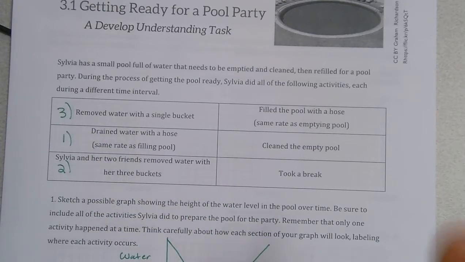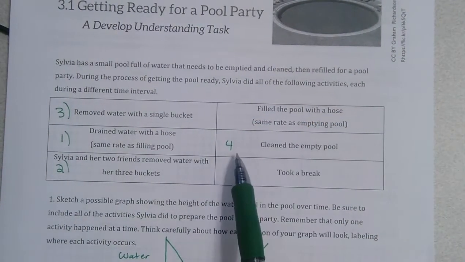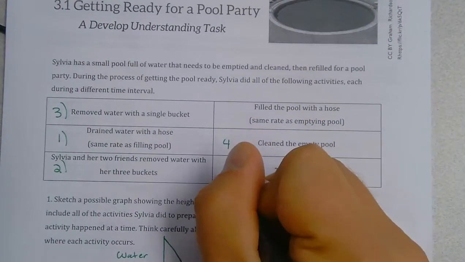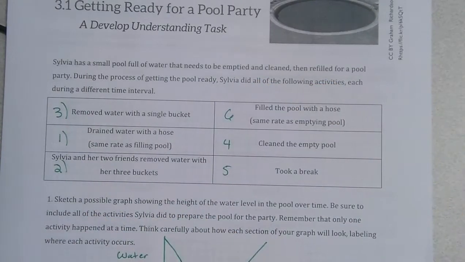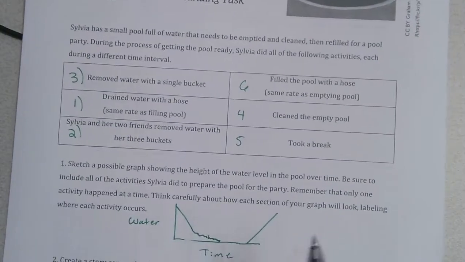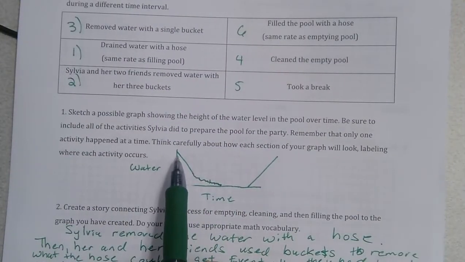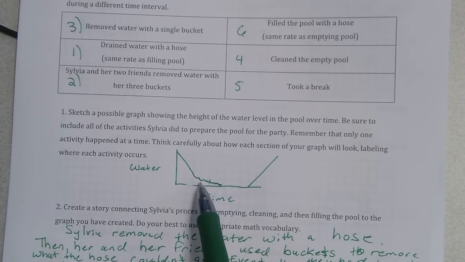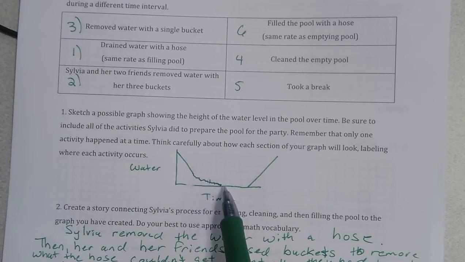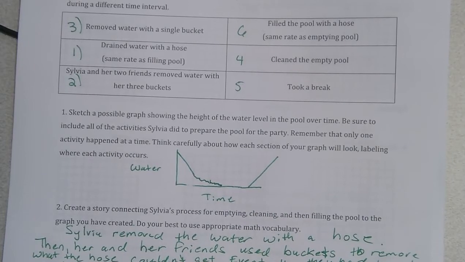And then after that, if the pool is empty, this would be your fourth task. You're going to clean it, take a break to let it dry, and then fill it. Remember, you could have had a different order and that's fine. So here's where I sketched my graph. Here's the water coming down. Then eventually you're emptying it with three buckets and empty buckets. Then you take a break and then you fill it up at a constant rate.